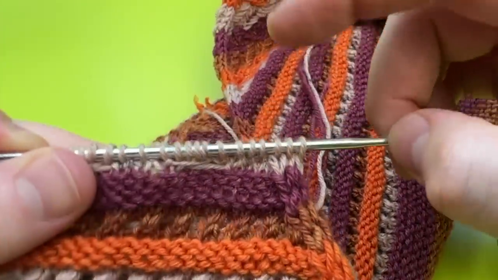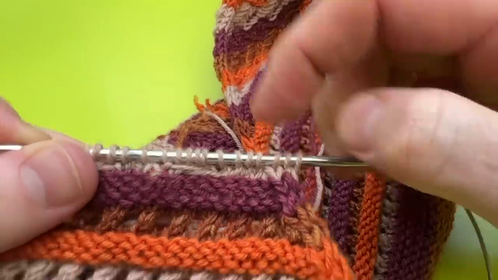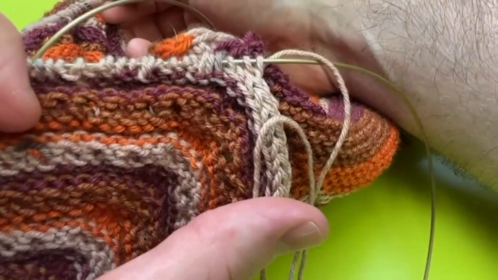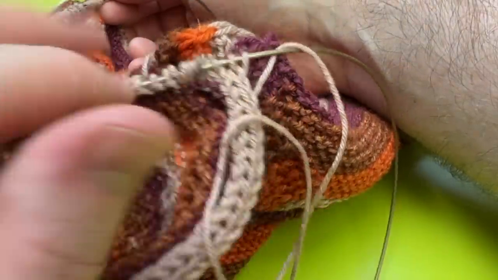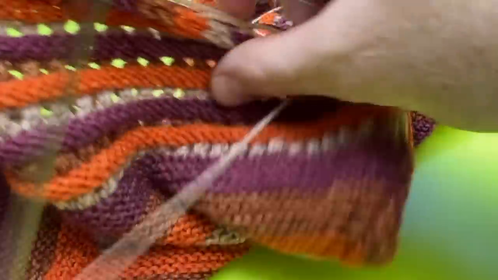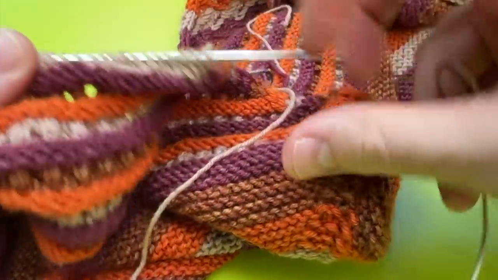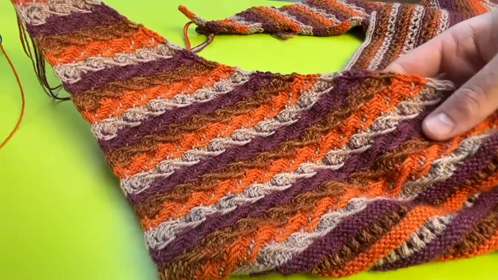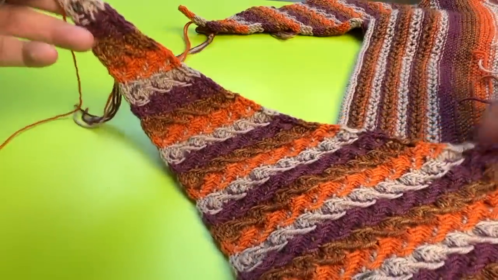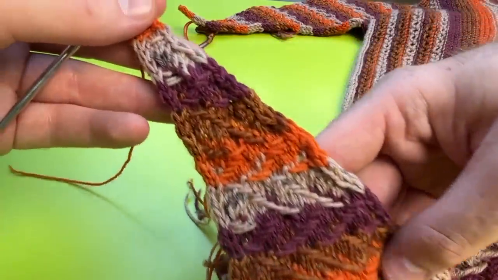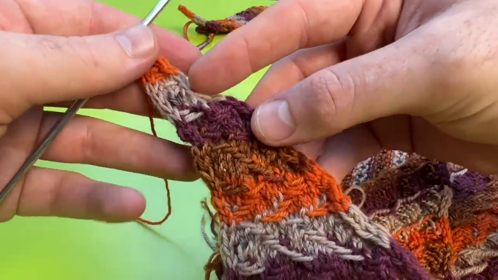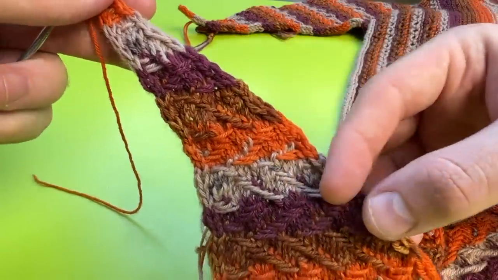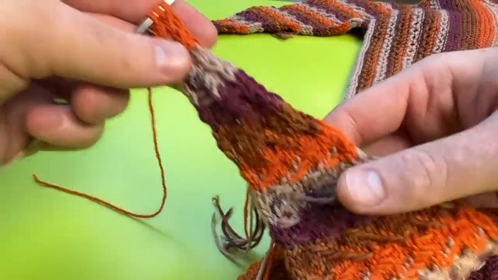Remember that the decrease always happens at the beginning of the right side, and on the wrong side of section 12, there's no decreases. So we're working with all of these stitches, decreasing 1 stitch every right side row at the beginning of the right side. I am at the end of section 12, and this is what the zigzag slips should look like. Make sure you have the recommended number of rows and repeats and stitches.